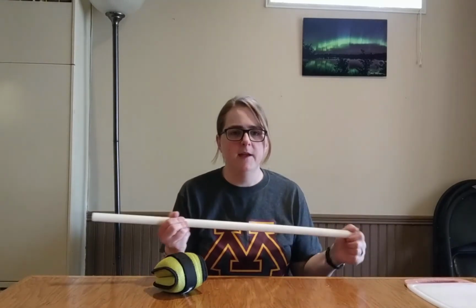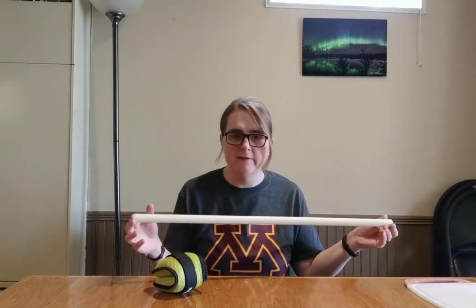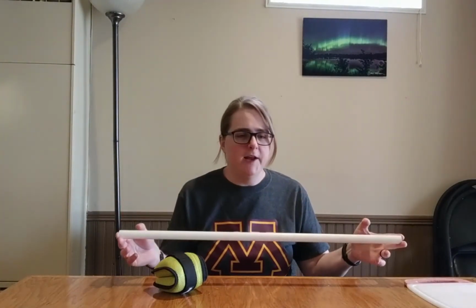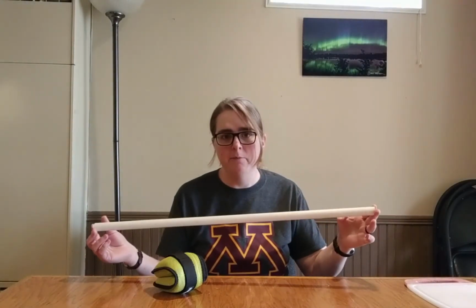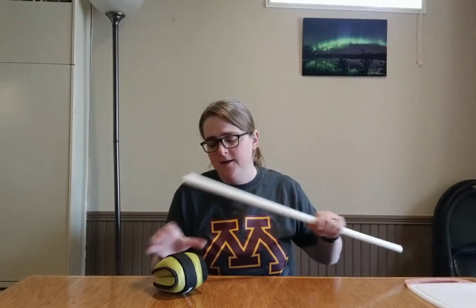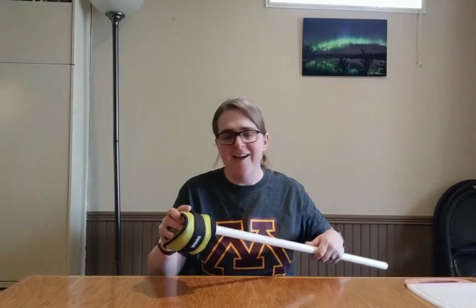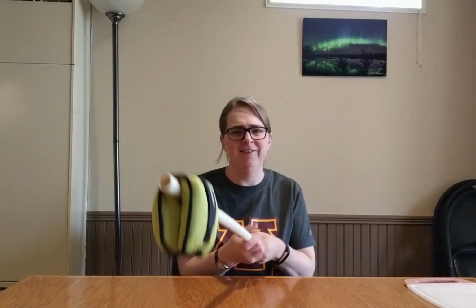Another option you can try is if you have something relatively long, a yardstick, a broom handle, anything like that will work. I've got a piece of PVC pipe here. And then if you have a way to put something heavy on the end, I happen to have some ankle weights around. And again, if I put it near the end of the thing, so it's far away from the axis of rotation, it's pretty hard for me to rotate this.